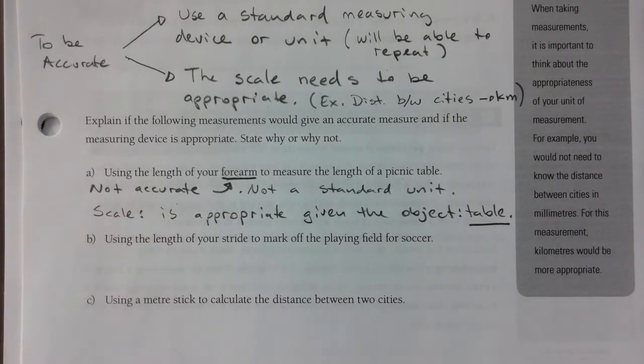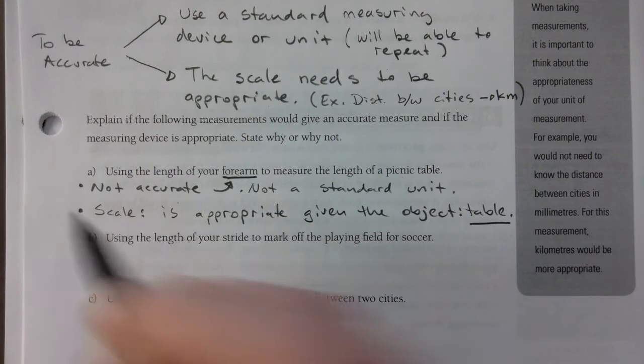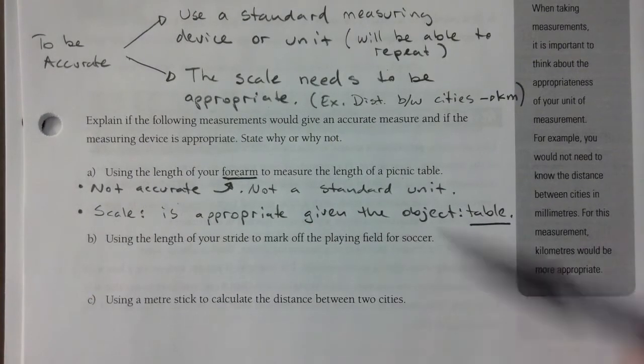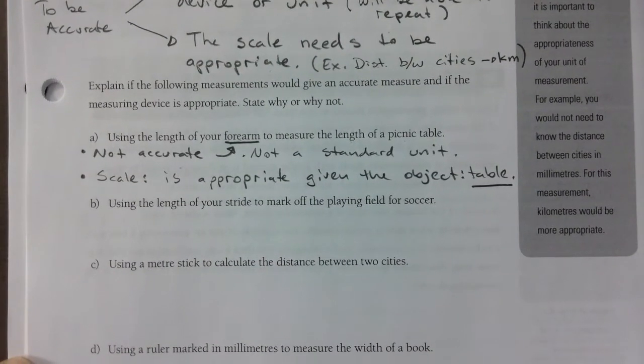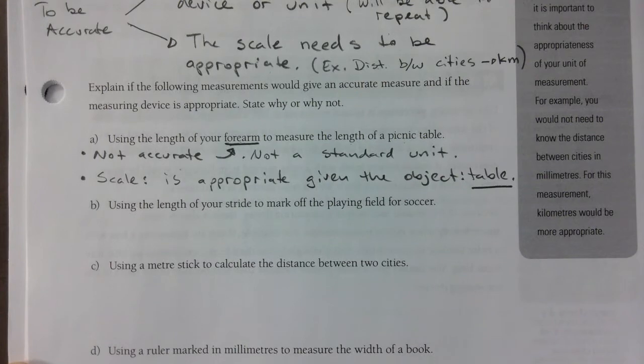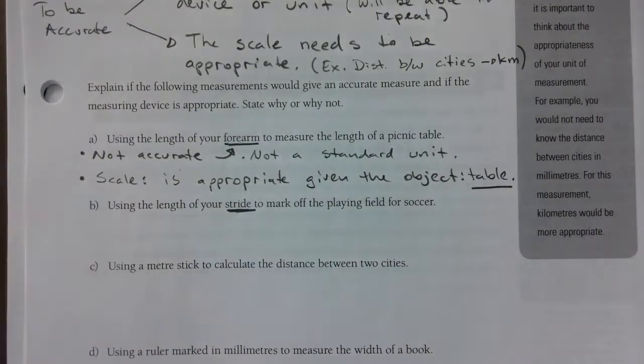So we're talking about are the units standard and the scale. We're talking about both things there. So I'll put a bullet here and a bullet there. I'm going back to the two things we talked about up there. Length of your stride to mark off the soccer field, and a stride is a big step, right?